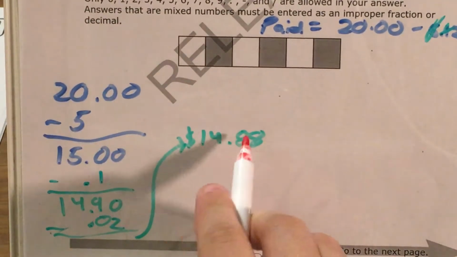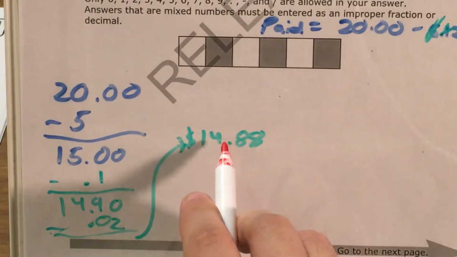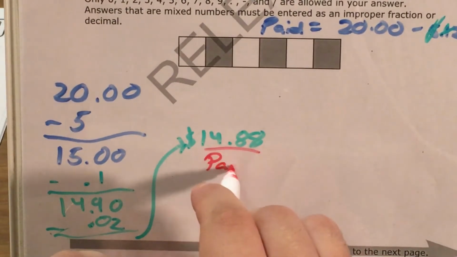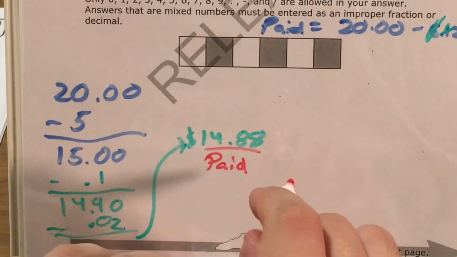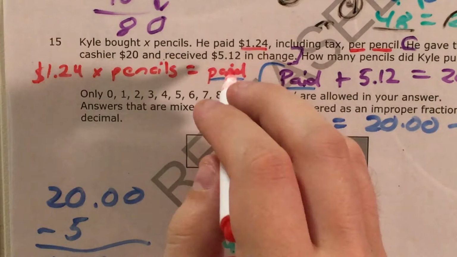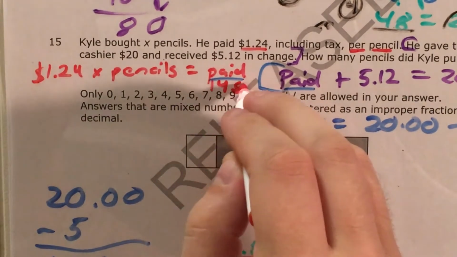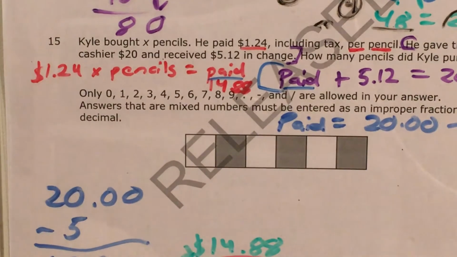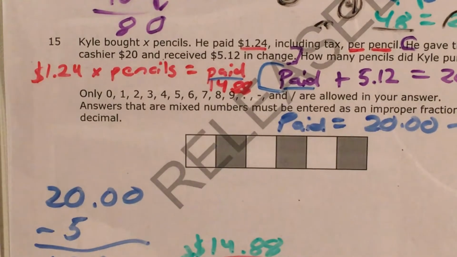Anyway, I now know that I paid $14.88 for some number of pencils. So this is now how much I paid. And now I'm going to go back to this number sentence and say that $1.24 times the number of pencils is going to give me that $14.88. And I'll use fact families again, or equations, however you want to think of it.